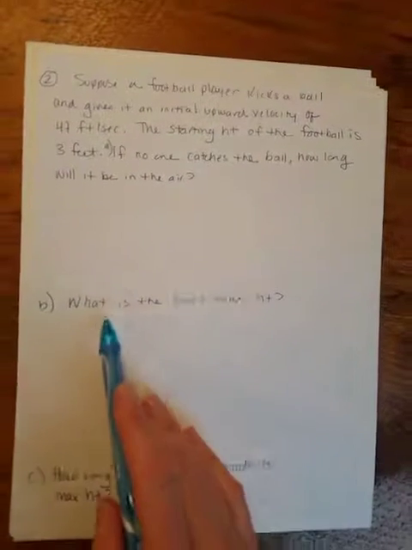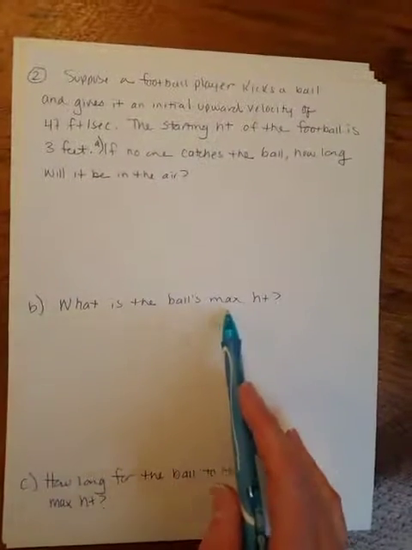Part B. What is the ball's maximum height? And part C. How long for the ball to reach its max height? So again, these are the three types of questions you will always be asked. You need to figure out what each question is asking.